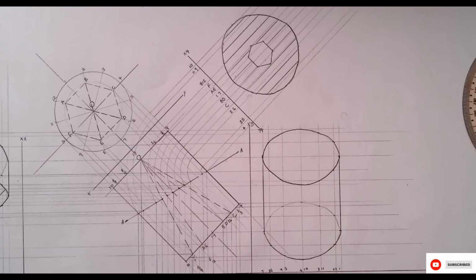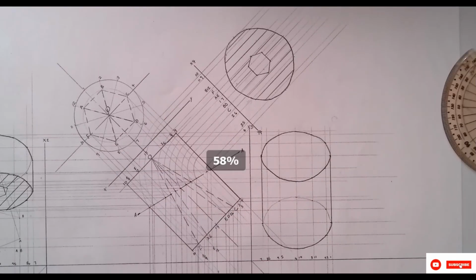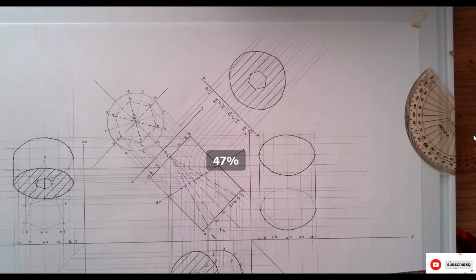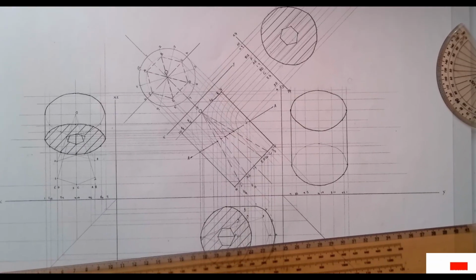So there is my hatched true shape, and this is the end of that page that has a cylinder.